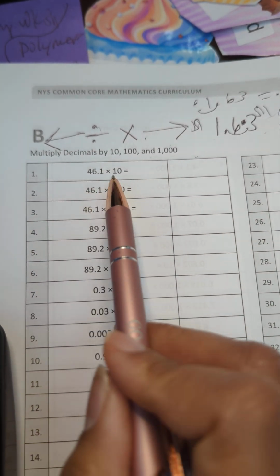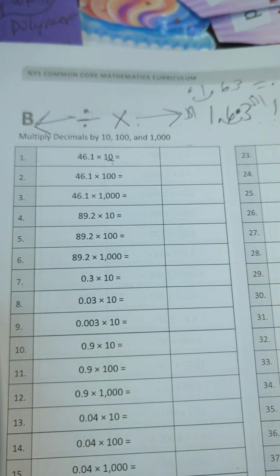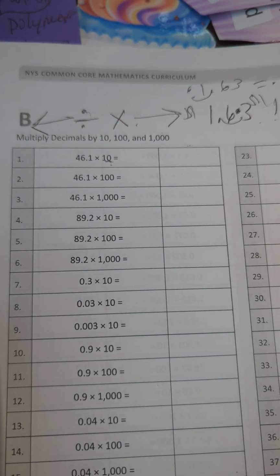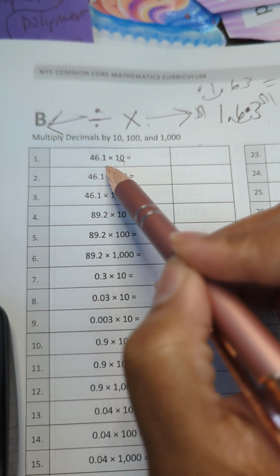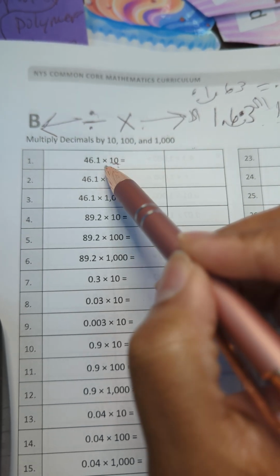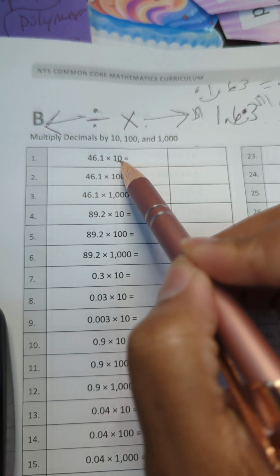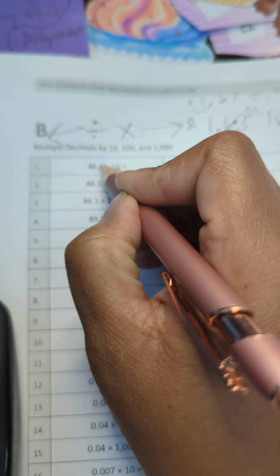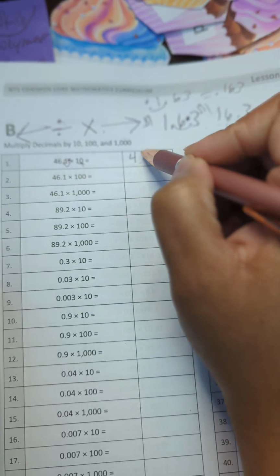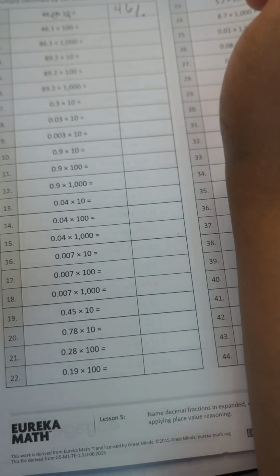Here we have 46.1 times 10. First thing you want to do is look at how many zeros are in your power of 10 number. Here we have 1 zero, and you move your decimal according to what math operation you're doing. Because we're multiplying, we move our decimal 1 place value to the right because we have 1 zero in our power of 10 number. Replace the decimal, and our new answer is 461 with a decimal at the end.